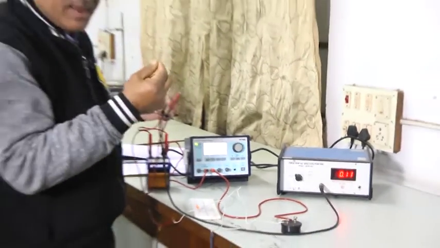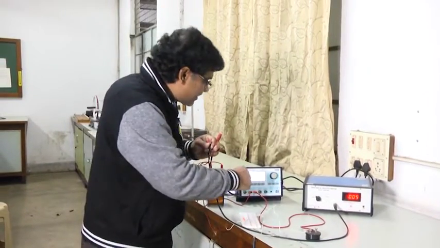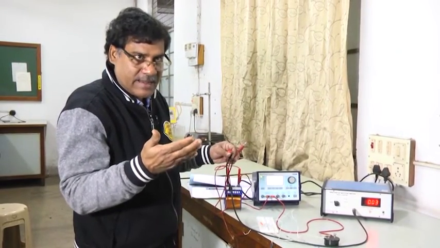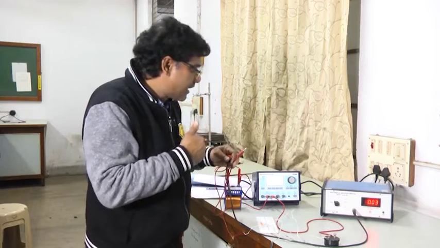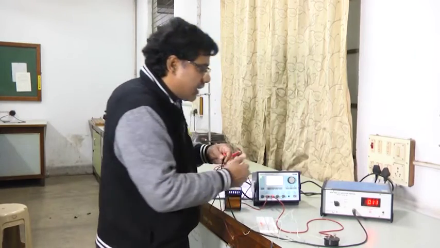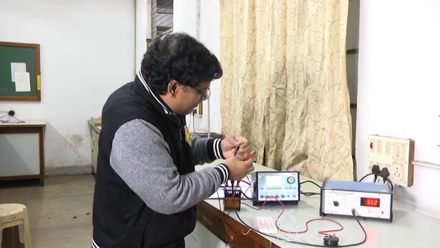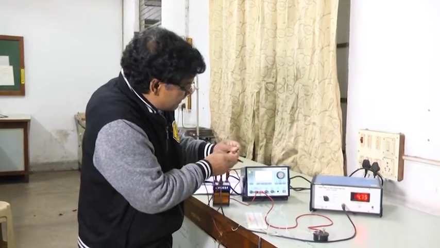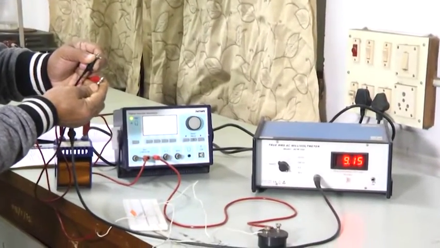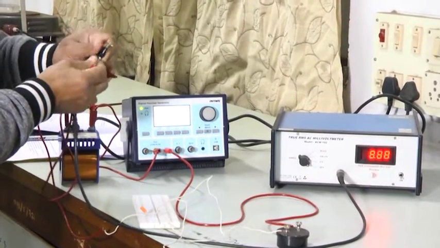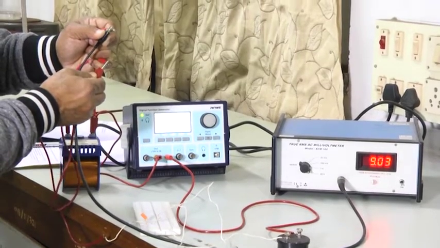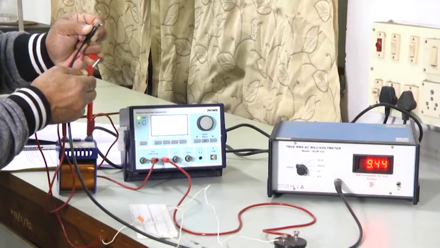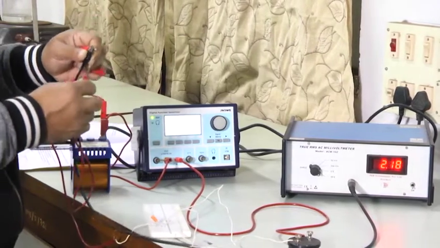So, the resonance may not be perfectly at this frequency. It can probably be 805 or 795, so one has to tune. I could show you properly, but unfortunately my hand is touching here. Okay, 9.44 and 10.22 is very close.